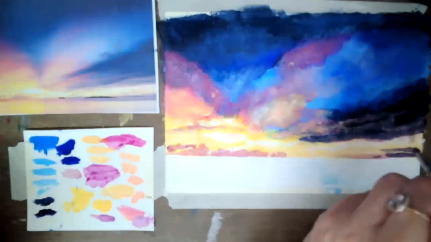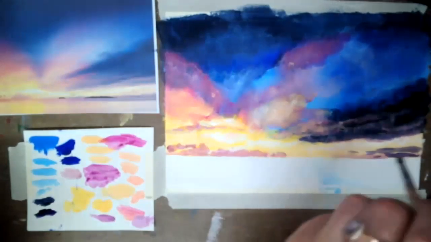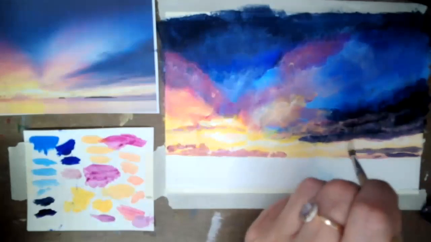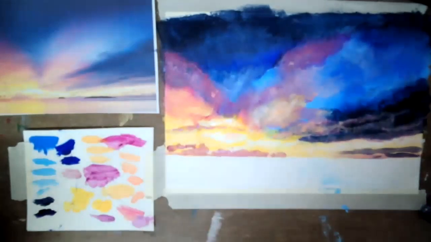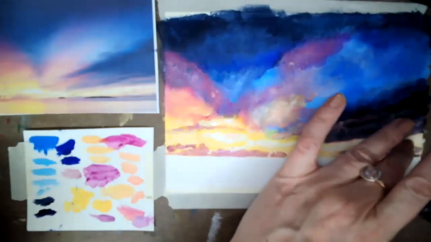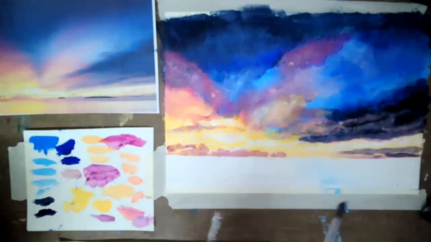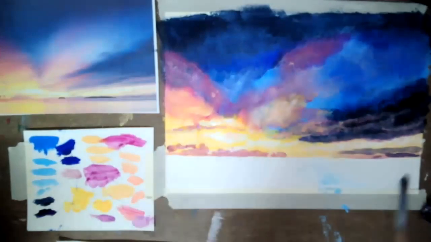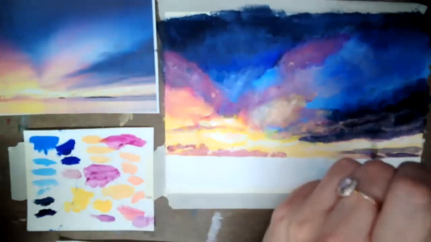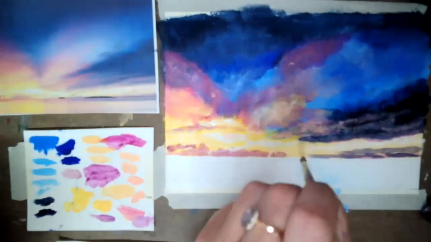So yeah, I'm just going in and we can soften the edges of this, even this bank of cloud here. So don't worry if you're going in and it feels a bit linear, because it is actually quite linear. But again, you can just soften the edge down a little bit with your brush, with a little bit more water on, or a damp cloth. And obviously there's a big rock in there. I won't put that one in yet.